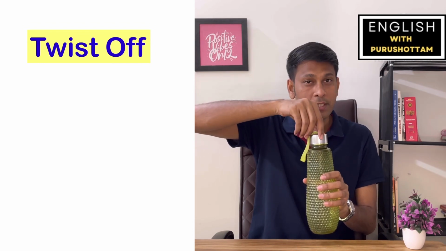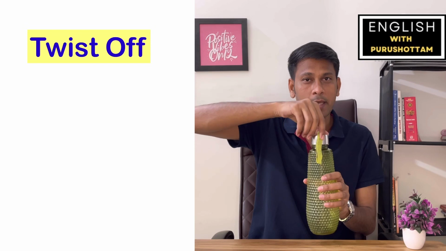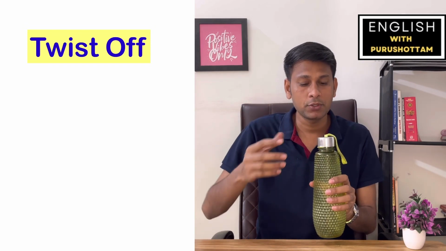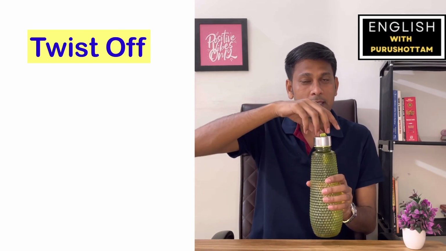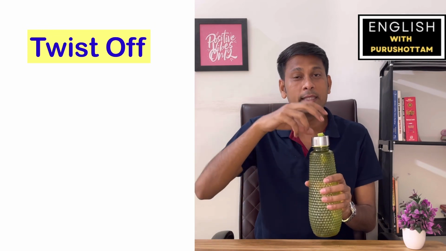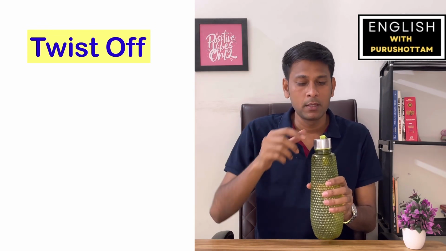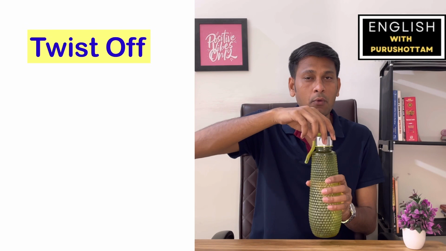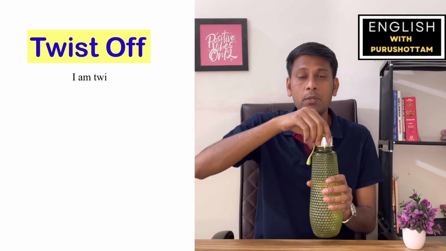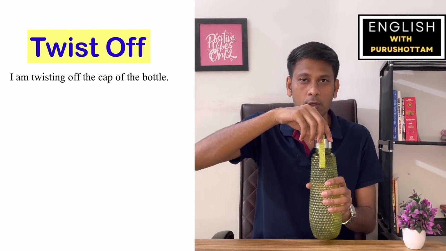Twist off means to turn the cap of the bottle in one direction so that I can easily remove that cap or I can easily detach the cap. So twist off, what I am doing now, are you able to say that? I am twisting off the cap of the bottle.